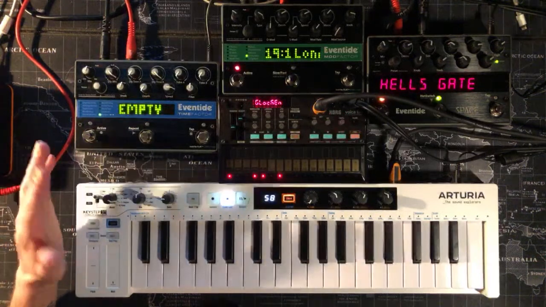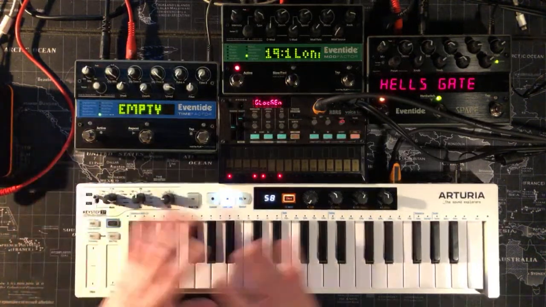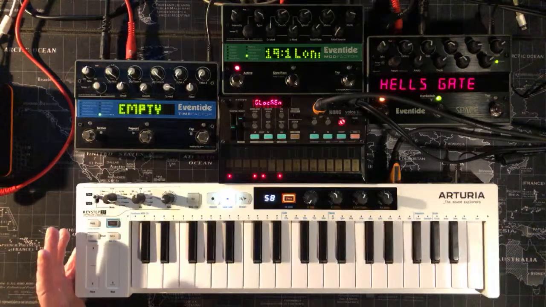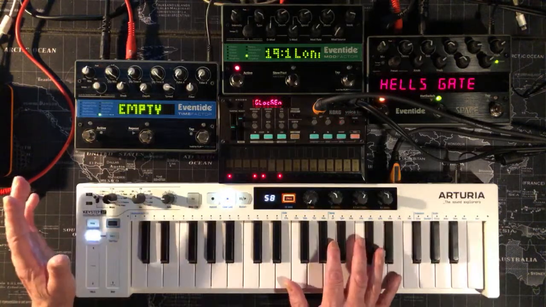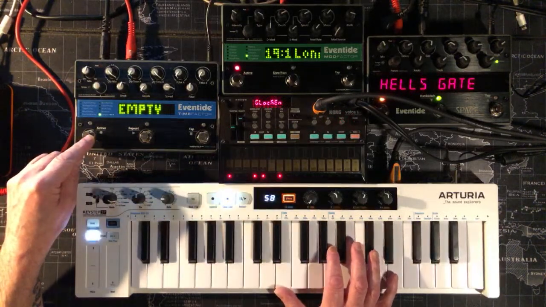I'm going to record it. Initially, we're going to use this to record 12 seconds of audio. We don't have to record the full time. We can stop at any time we like, as we can with any looper.